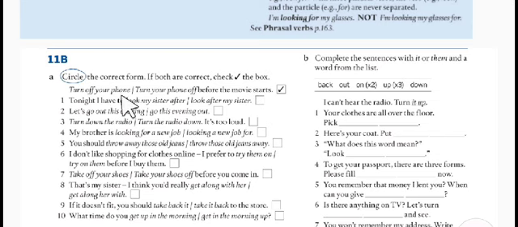Turn off your phone. Turn your phone off before the movie starts. So these both are correct. We can say turn off your phone or turn your phone off. If we have pronouns, we can use it in a separate way. Turn it off.